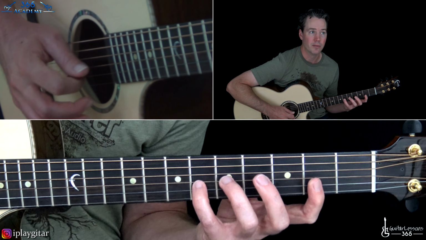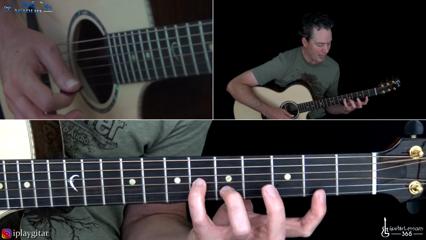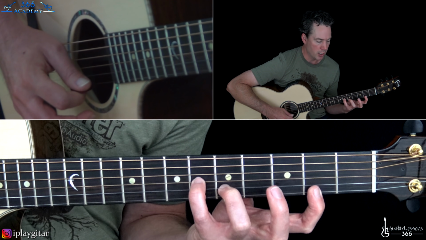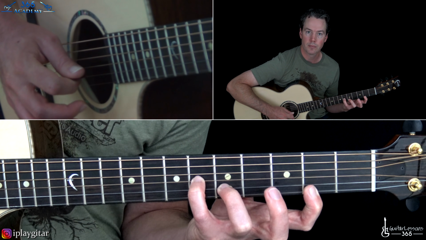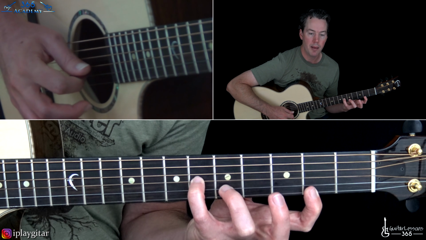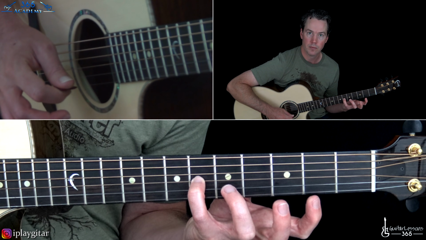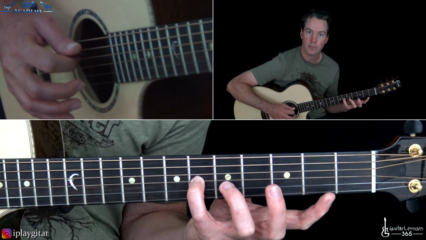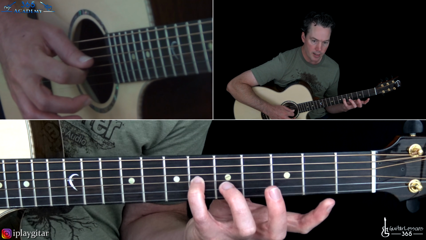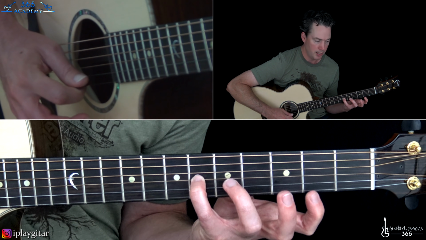It's kind of weird, I know. So that is back having all the fingers down, and you're going to pick across from the high E to the G again. Then you're going to have the open B string. So we have this. And then play the 6th fret on the G again.